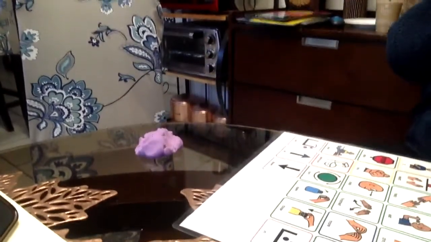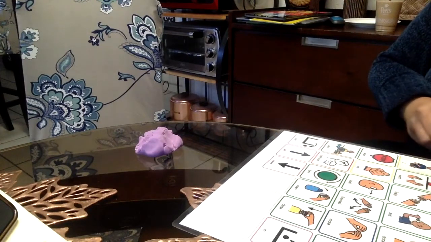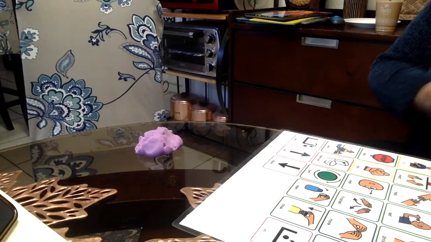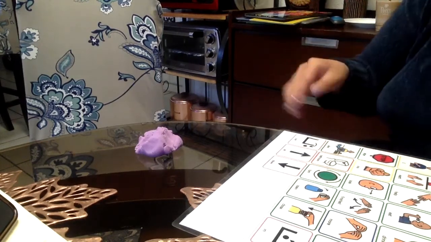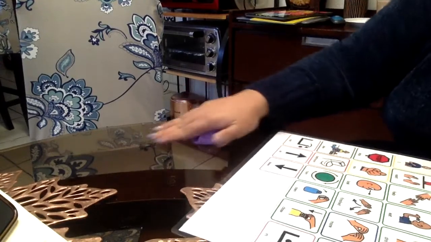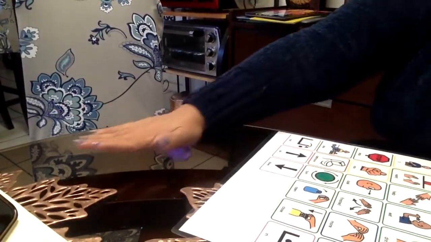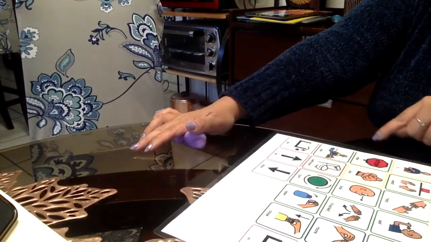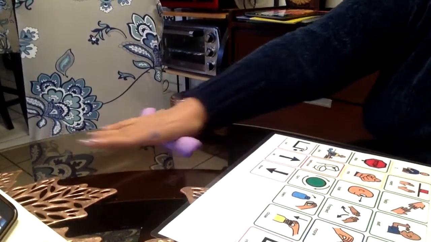Play with the Play-Doh. And then while they're playing with it, you can read how they're playing with it, and if they're rolling it, you can talk about how they're rolling. You can say, oh, I see that you are playing with the Play-Doh.